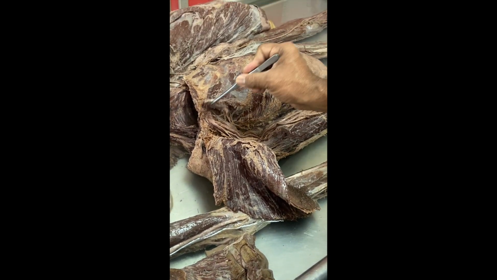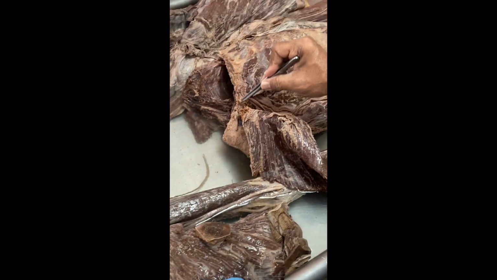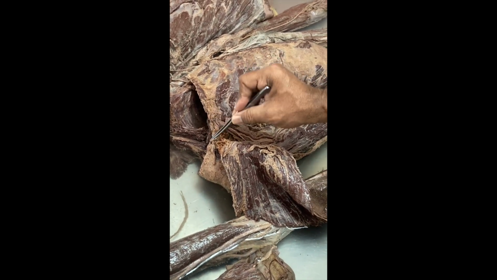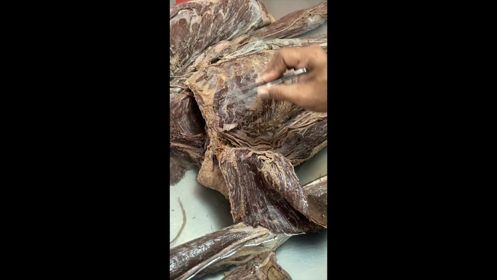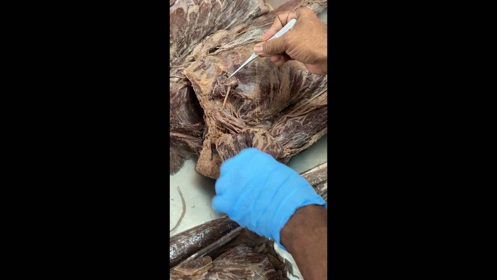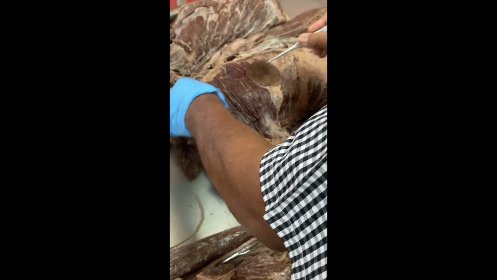When you reflect the pectoralis minor, you are supposed to see, just below the clavicle, the subclavius, but the clavicle is cut here. So you can see the pectoralis minor. Okay? So there is a pectoralis major. Nipple with areola, pectoralis major.